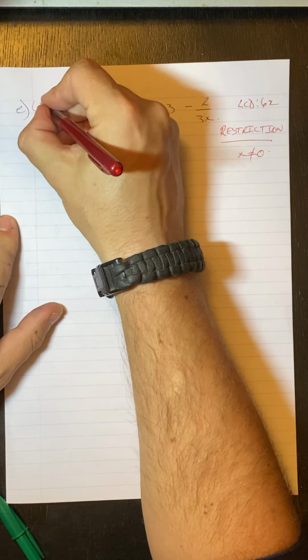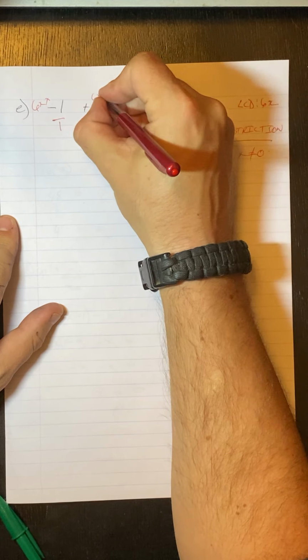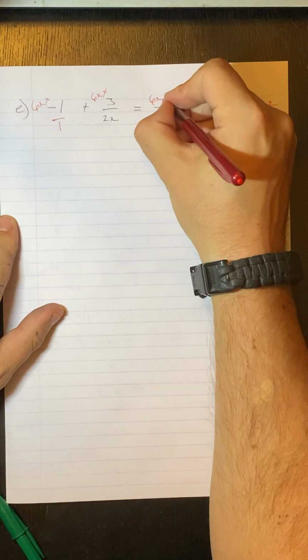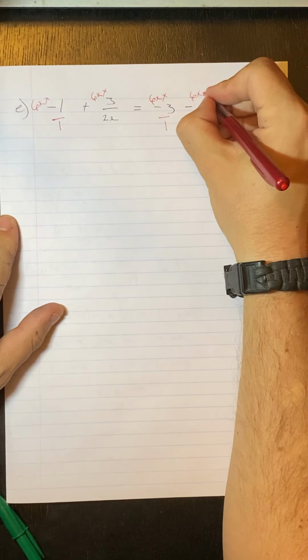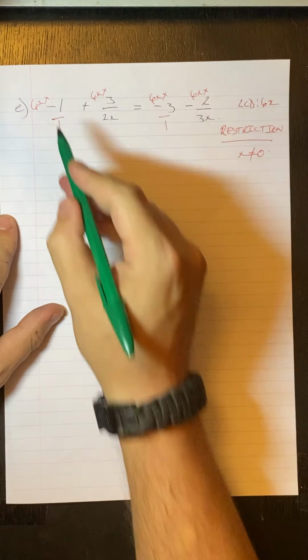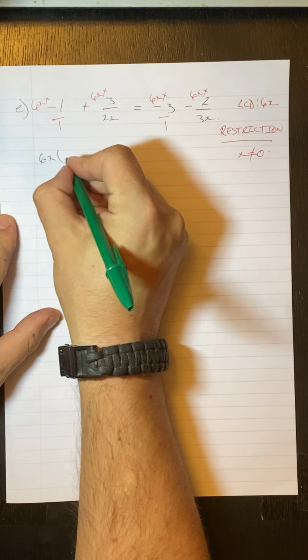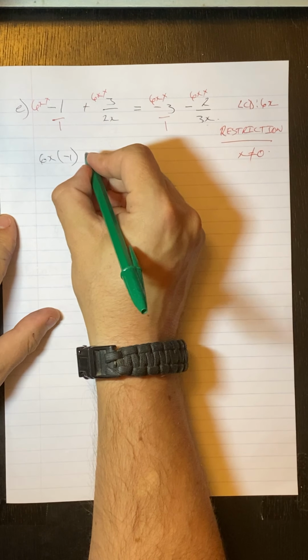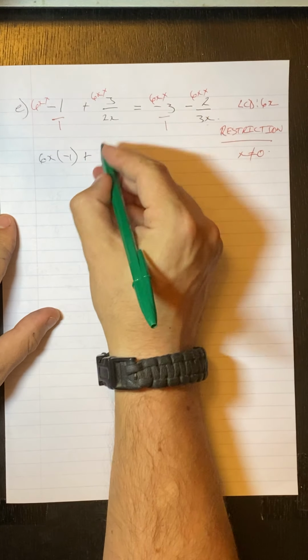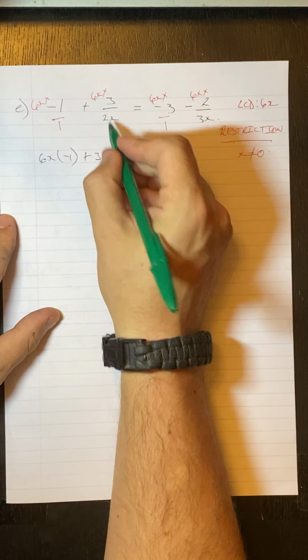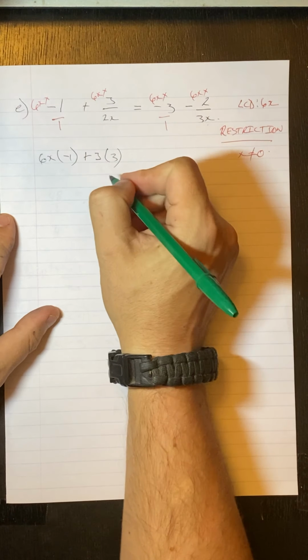So we have 6x times that one, 6x times that one, 6x times that one, and 6x times that one. Okay, so 1 doesn't really cancel into anything, so we're just left with the 6x times the top, plus 2 goes into 6 3 times, the x's cancel, and we're left with times the top.